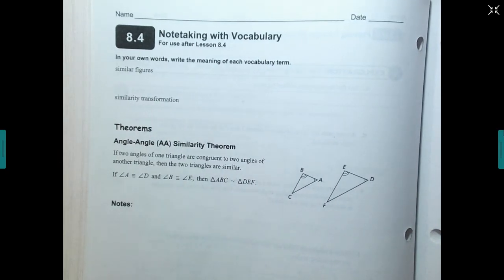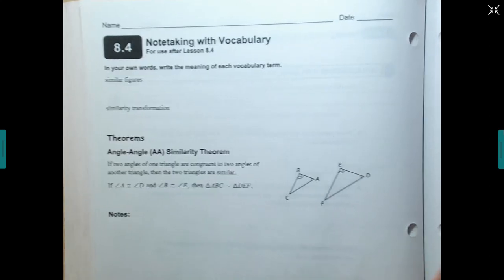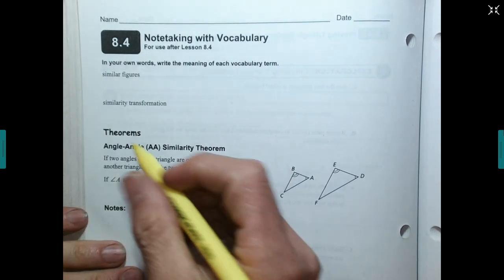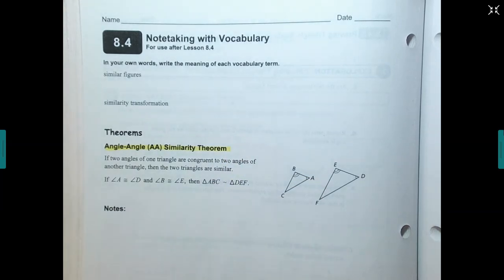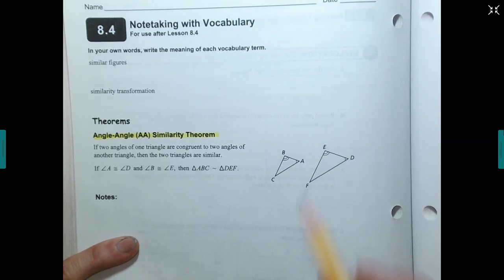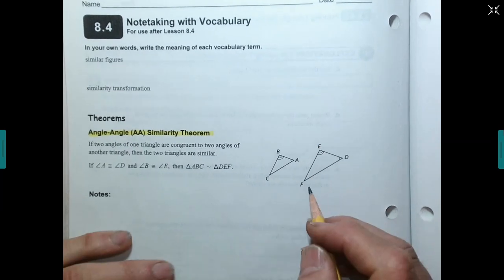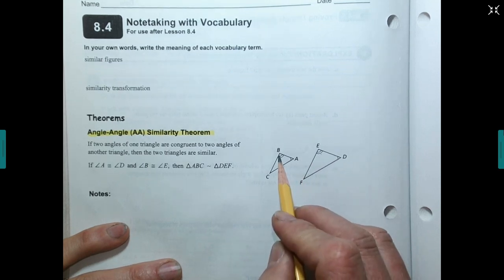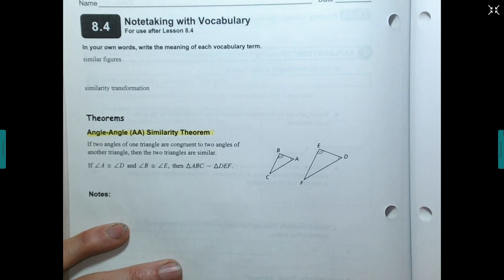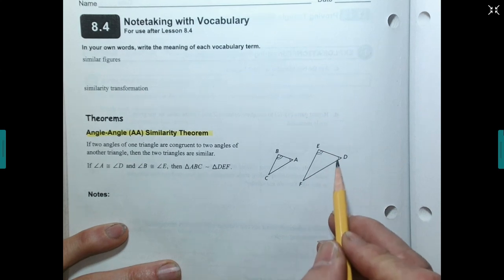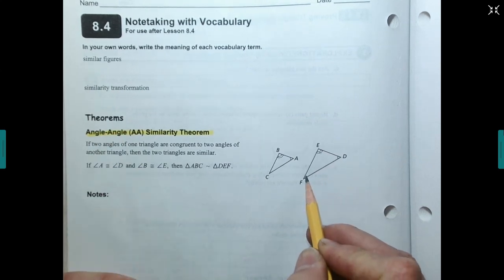Today we are going to be dealing with similar triangles, and what we're working with is the angle-angle similarity theorem. What it says, simply put, is that for any two triangles, if you have two similar angles, then you have similar triangles. But I thought you had to have three similar angles to have similar triangles. Well, if you have two, the third one has to be the same, right?